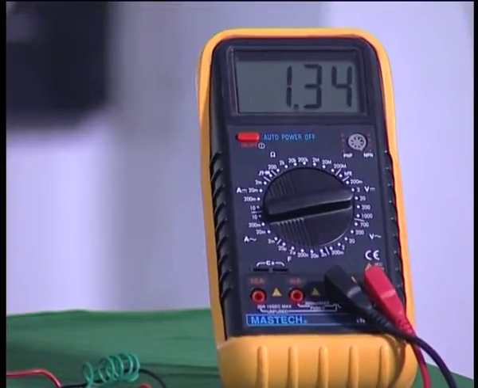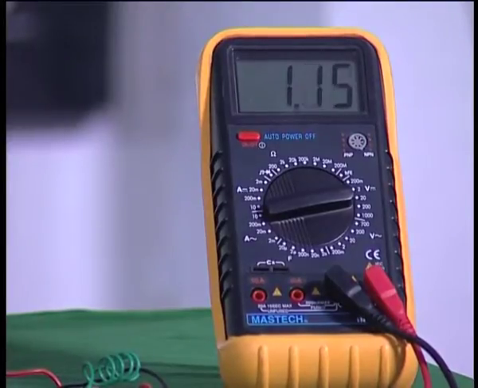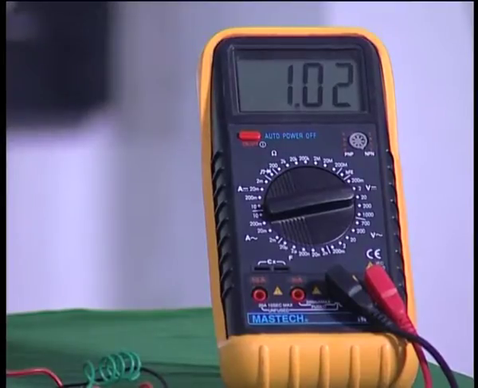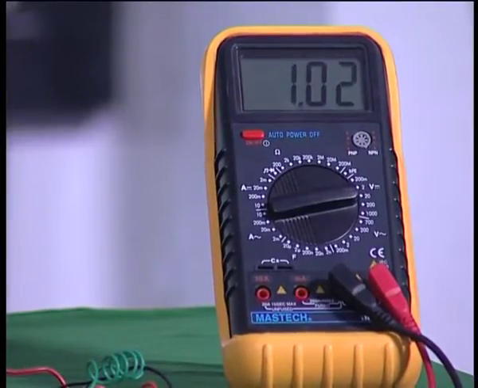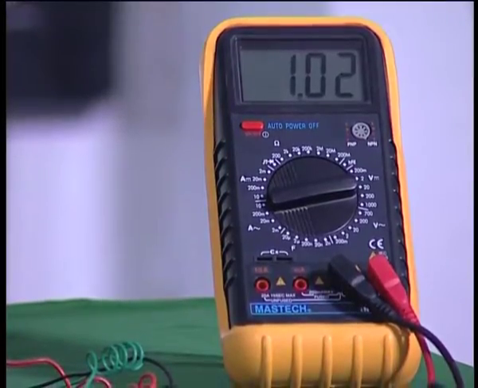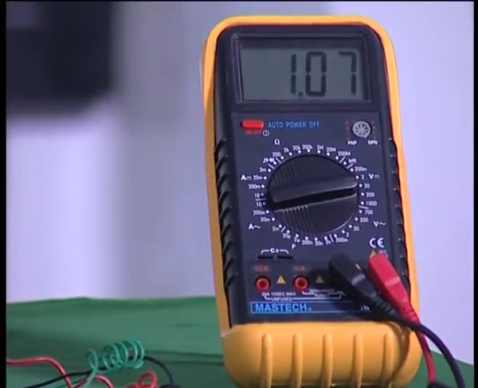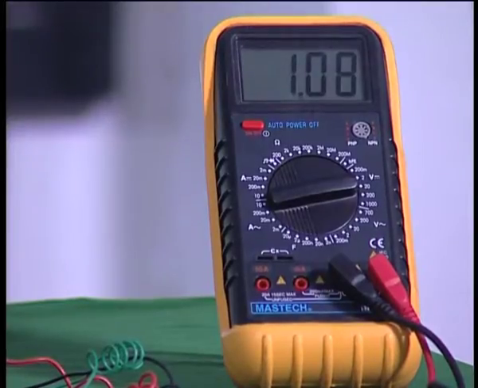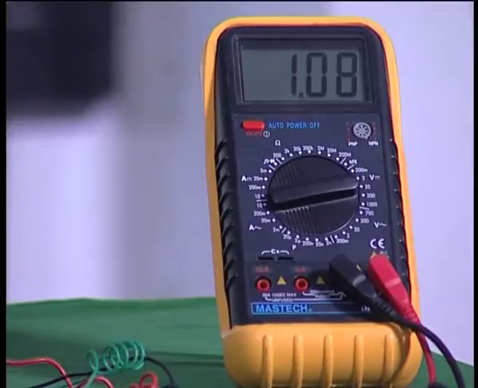It is now 1.34, it is 1.1, so it is about 1.02. Now I have stopped this, previously it was about 2.18. So, maybe I can make it 1.09, okay, 1.08. Now, it is half the value that I measured previously, 1.08.